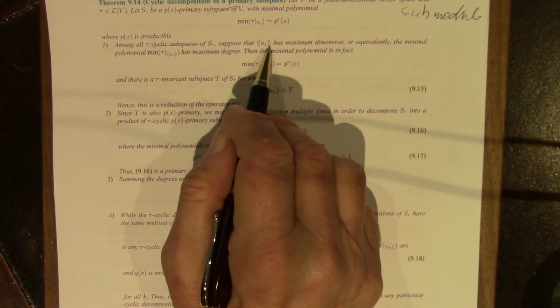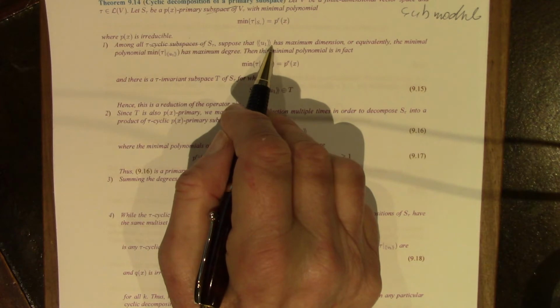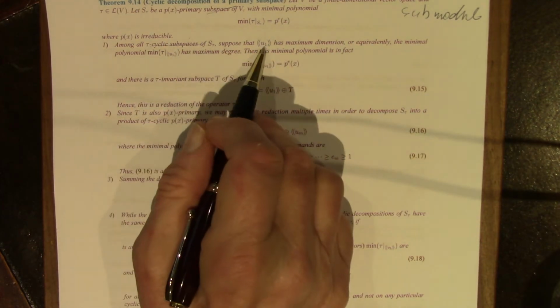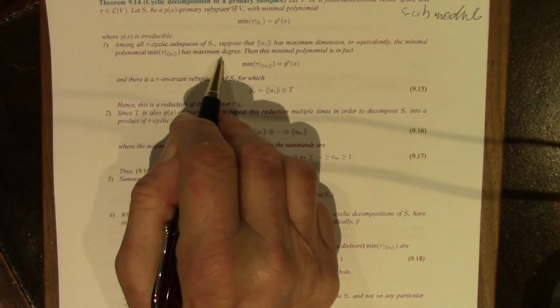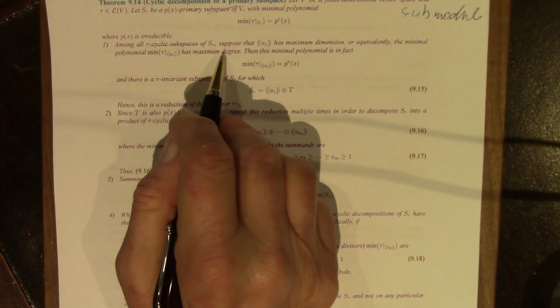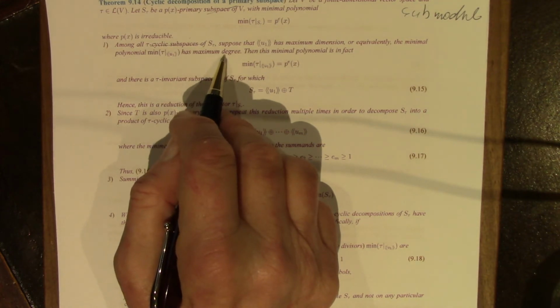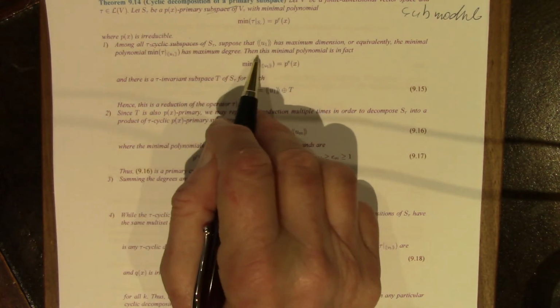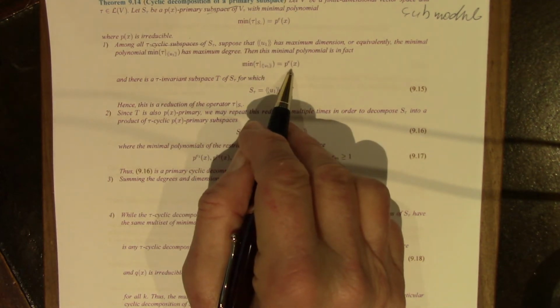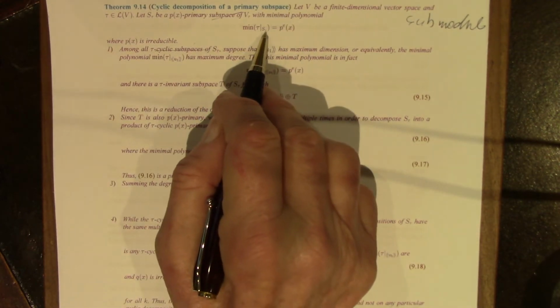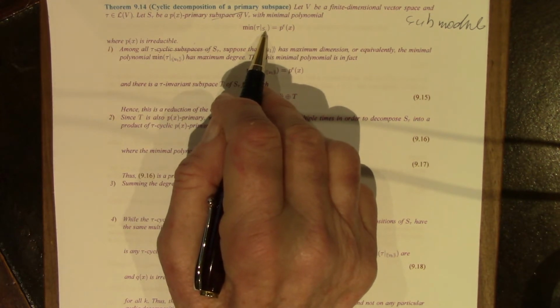So we're applying the extreme witness principle. Equivalently, we're taking a submodule that has minimal polynomial of maximum degree, because that's the same as the dimension of the submodule. Then this minimal polynomial is in fact the same as the minimal polynomial of the whole module, the whole primary module.